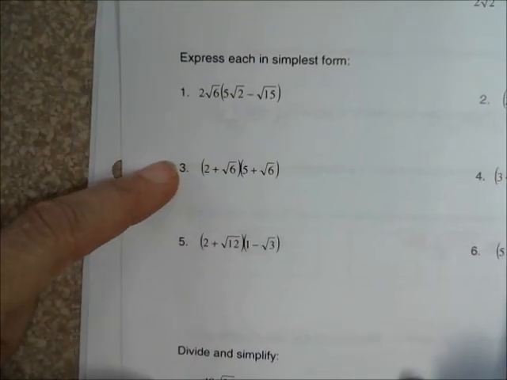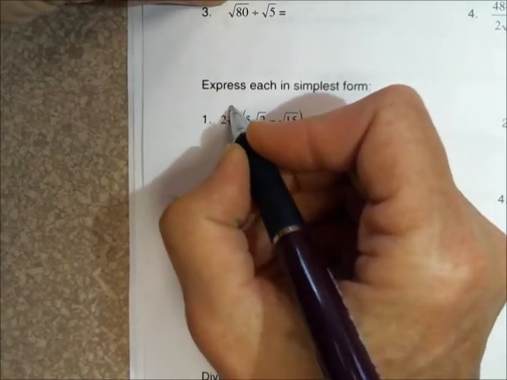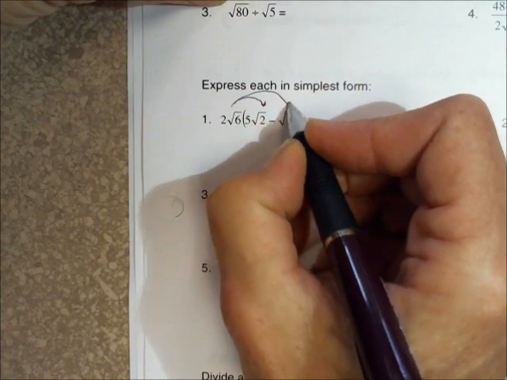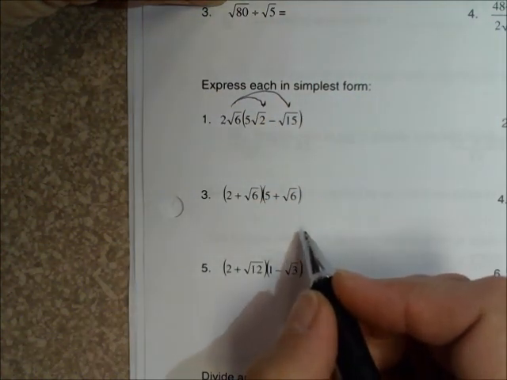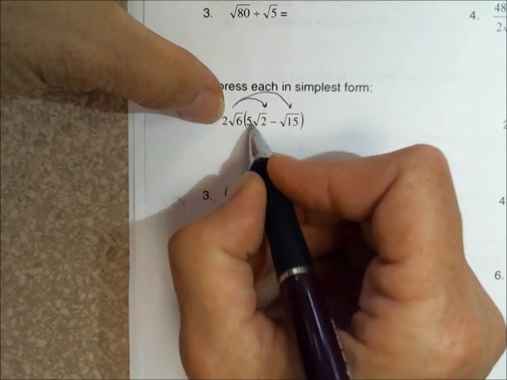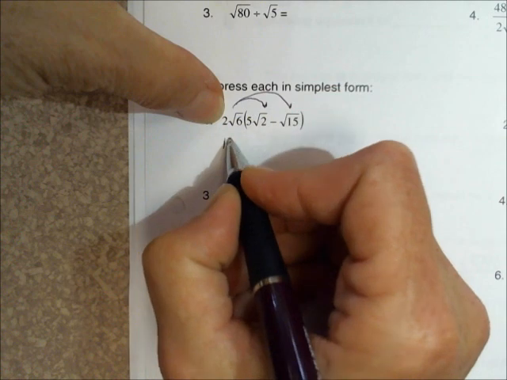Down here I'm going to go through some of these problems. These are all multiplication problems, but these are distribution problems. You're going to distribute the 2 square root of x into each one of these radicals through multiplication. So 2 square root of 6 times 5 square root of 2. Remember, you're going to multiply 2 times 5 and get 10.